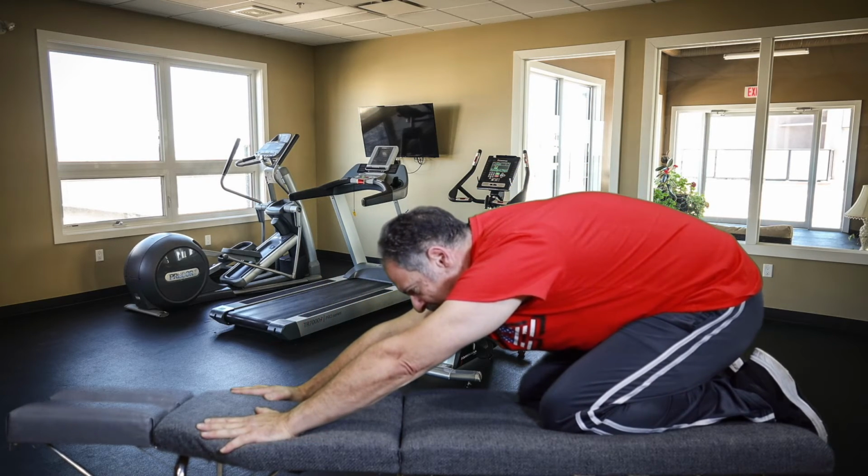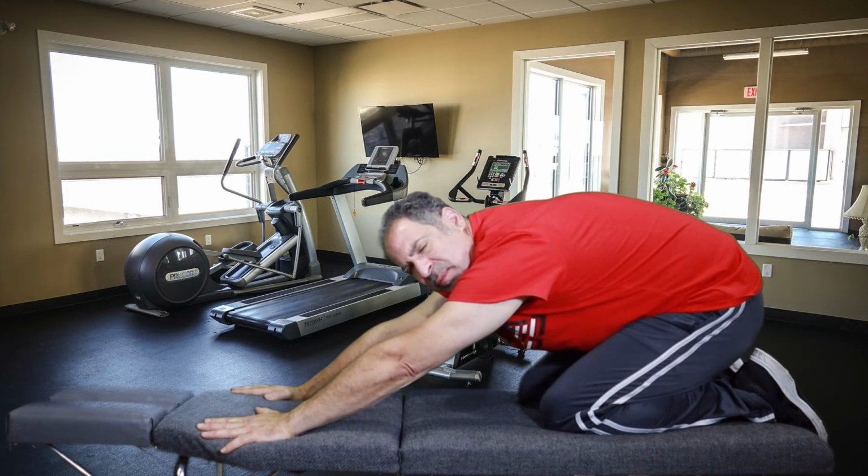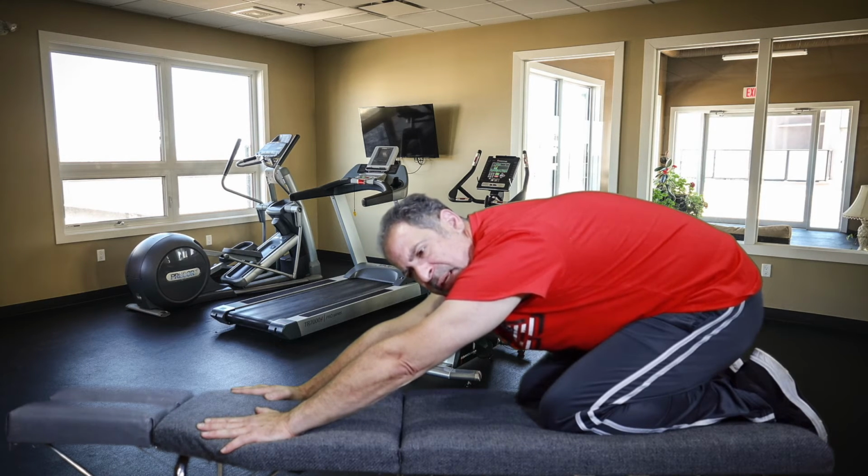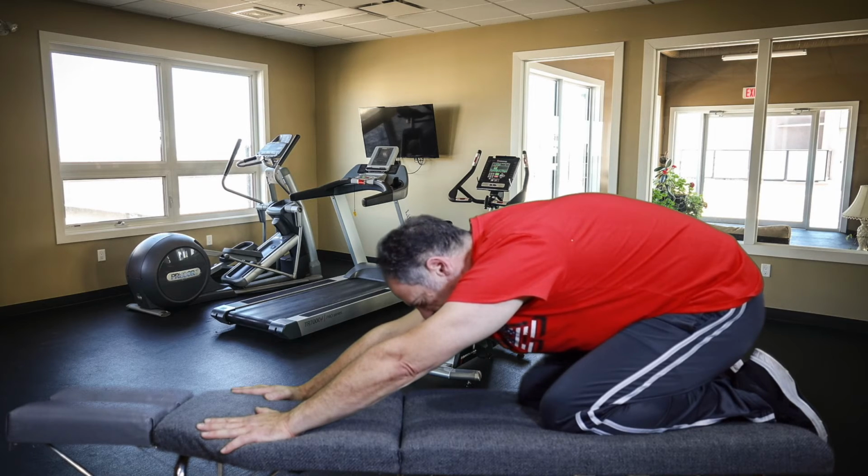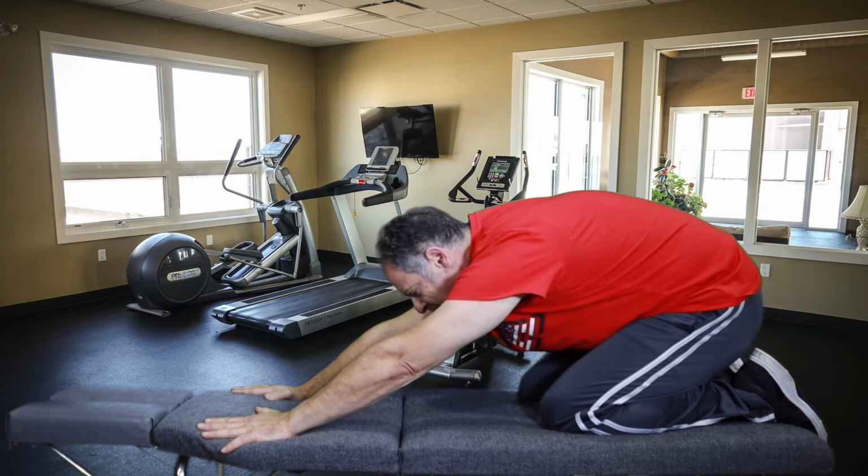Now I really like to do these together. I get in my cat-cow position, and I do a few of those, and then I lay back into my child's pose. Now, what happens when you do these exercises, some of them are going to hurt. Some of them are going to cause a little bit of discomfort. If they cause too much discomfort, you just want to stop. What's going to happen is you're going to notice that the more you do them, the better you're going to feel, and the easier they're going to get.